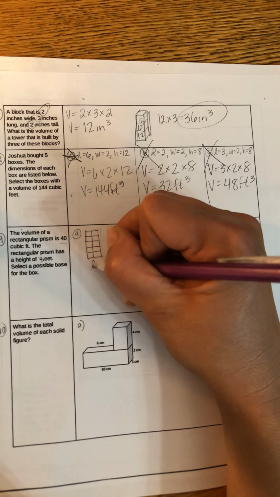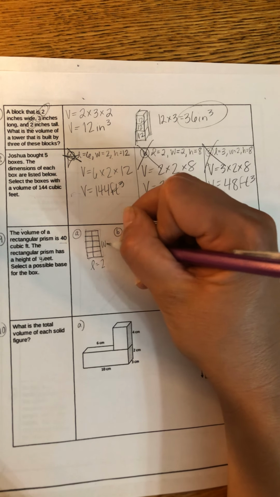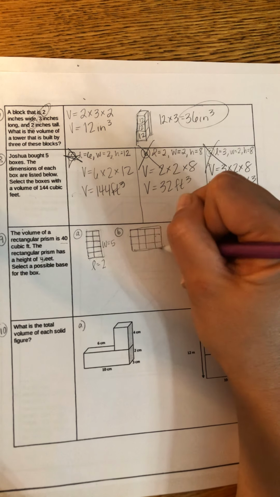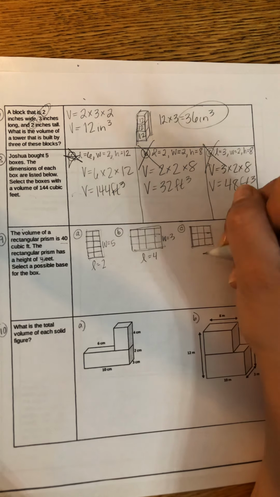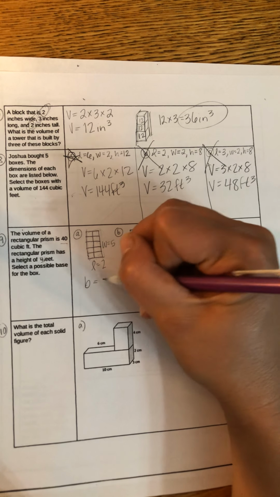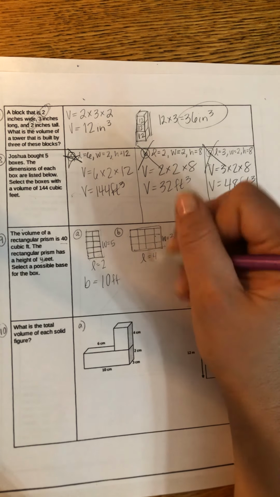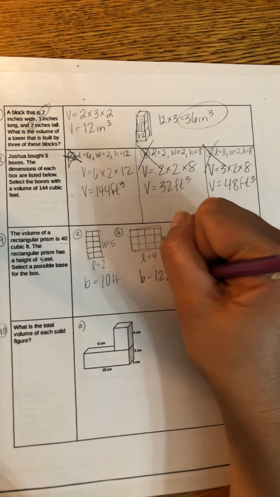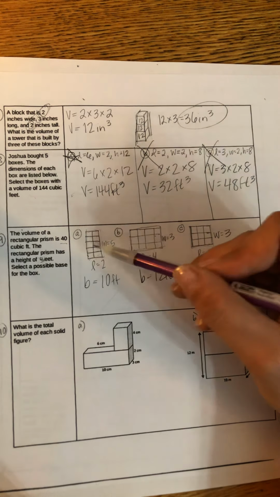So let's say that this length is 2 and this width is 1, 2, 3, 4, 5. Width equals 5. This length is 4 and the width is 3. This length is 3 and this width is 3. So the base here equals 10 feet. The base here equals 12 feet, and the base for this one equals 9 feet, okay? So here's each one of the bases.